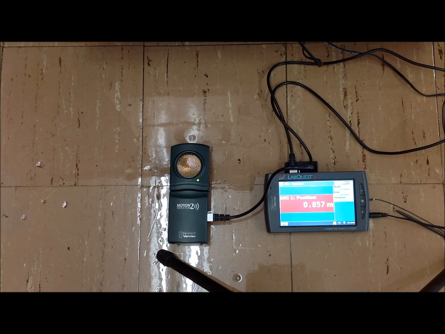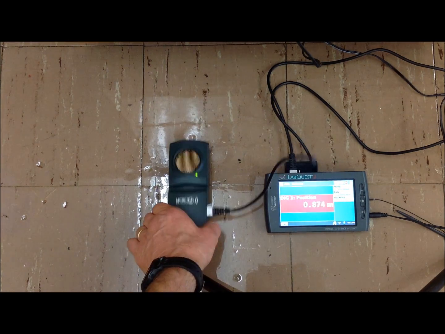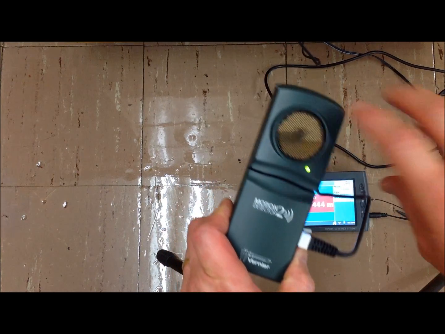Okay, today's activity, we're going to use a Motion Detector 2 from Vernier and the LabQuest 2 to explore the relationship between a position graph and a velocity graph, which we've already talked about some, but we're going to look at it from a different standpoint and do a little hands-on.